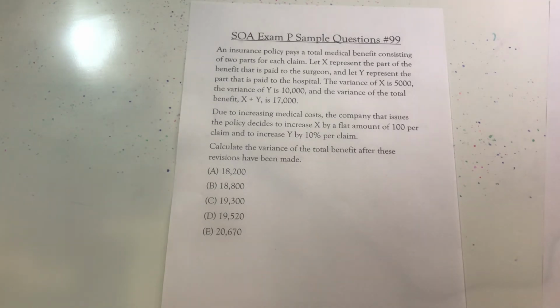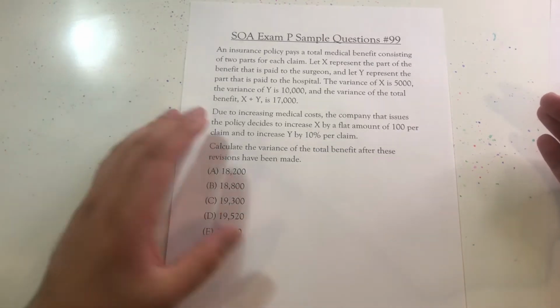Okay, so what I'll first say is, super wordy, right? There's a lot here, and sometimes it's hard to decipher what they want. However, all in all, this is not a difficult problem. It seems like you just need to know some facts about calculating variance and covariance.